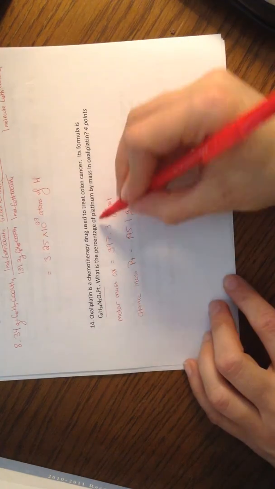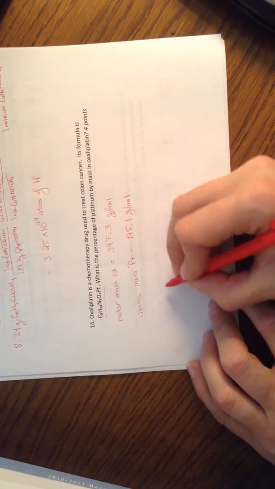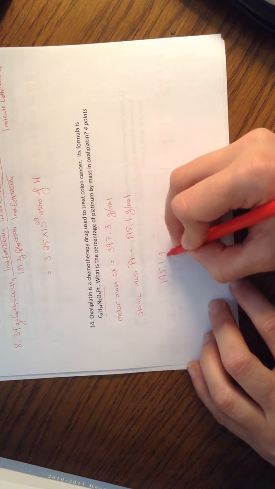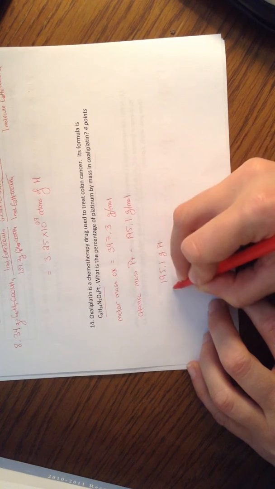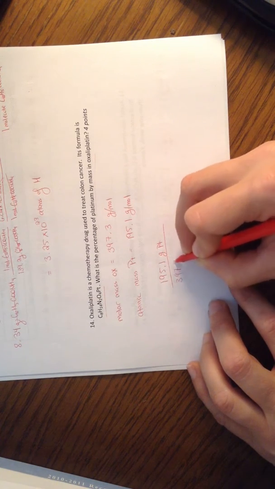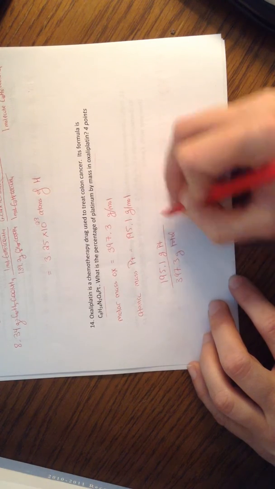All right, so to find the percentage of platinum by mass, I'm going to take my mass of platinum, 195.1 grams platinum, and I'm going to divide it by 397.3 grams total.